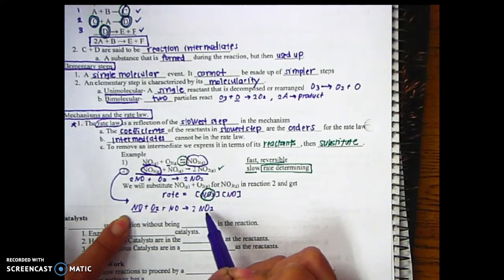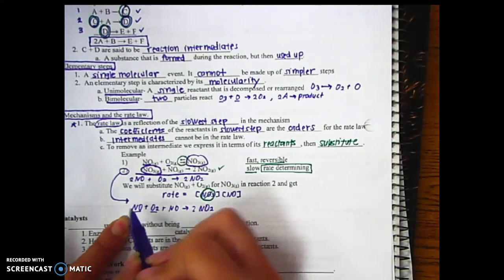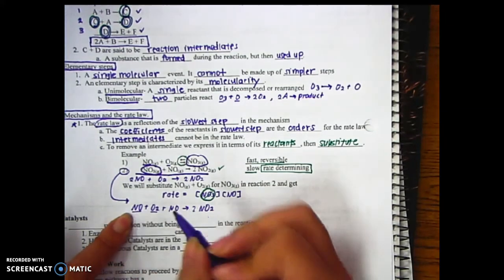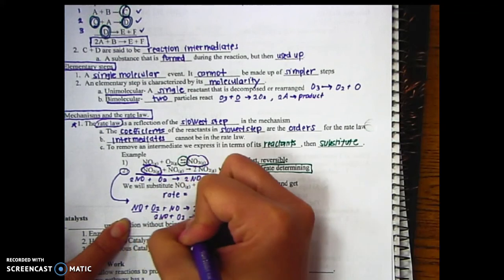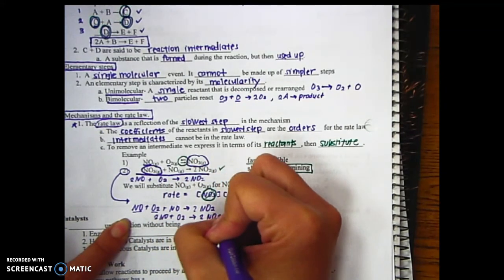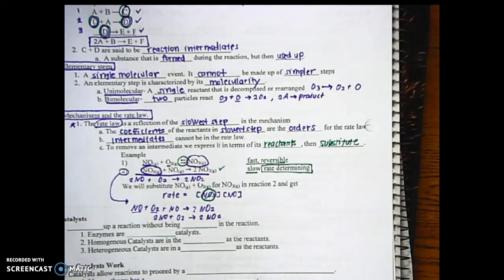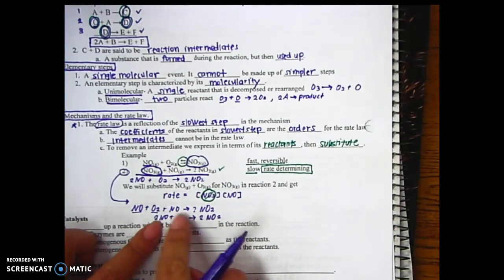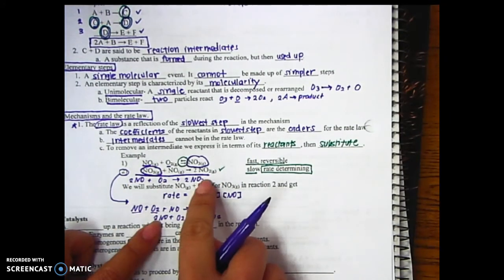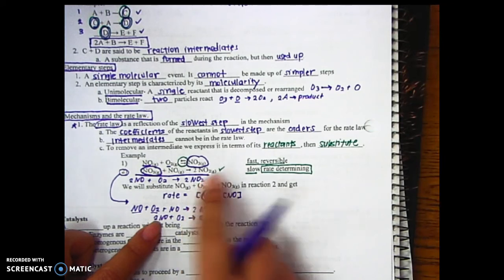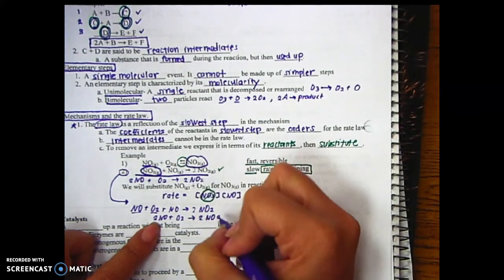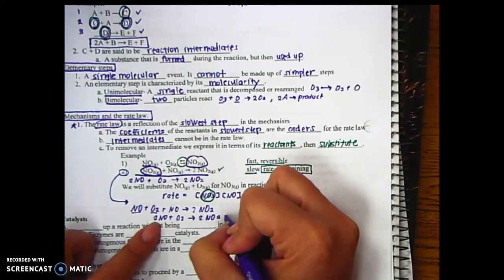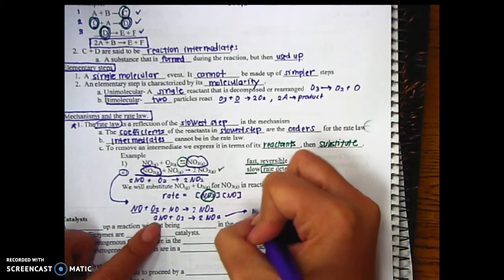So everything else is the same. Now, if you were to rewrite this, we have 2 nitrogen monoxides here. So you get 2 NO plus O2 gives us 2 NO2. Okay, if we substitute that in, it actually ends up being our overall reaction itself, right? It just happens to be that way. It's not always going to work out that way. And from here, we could take this and turn it into a rate law.